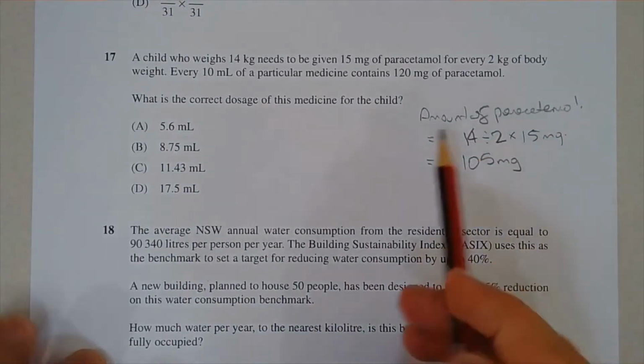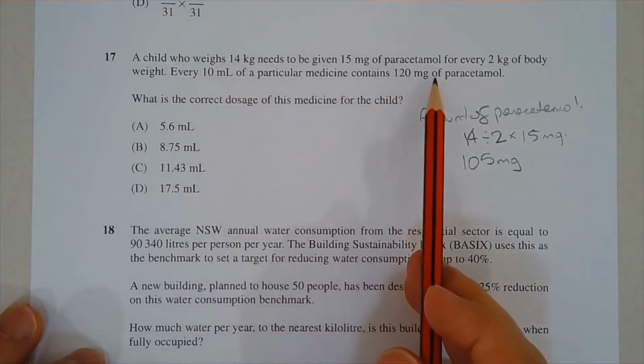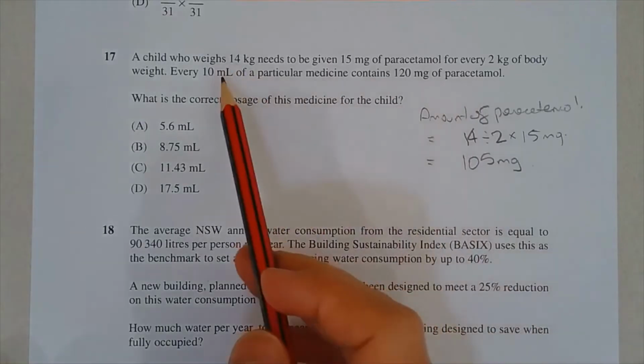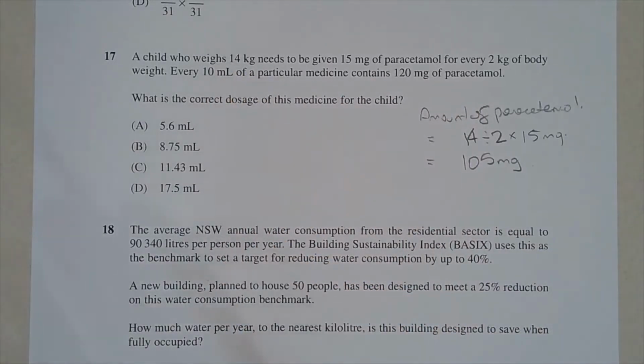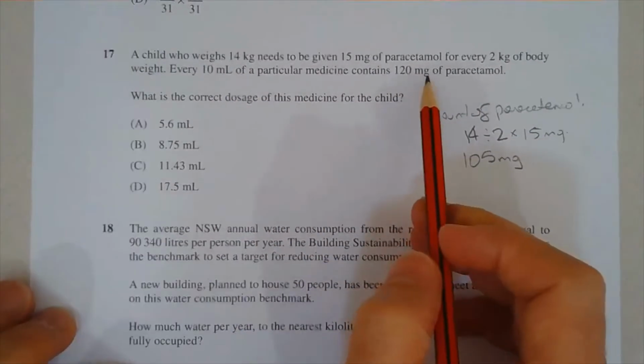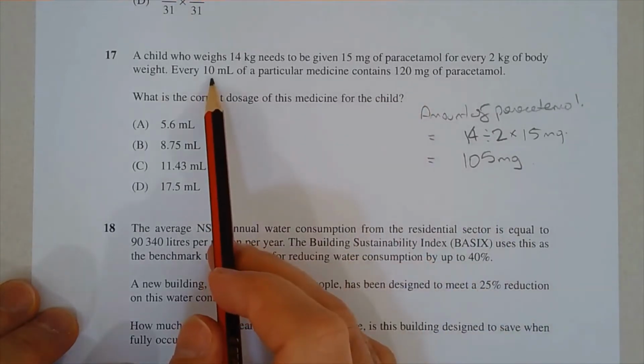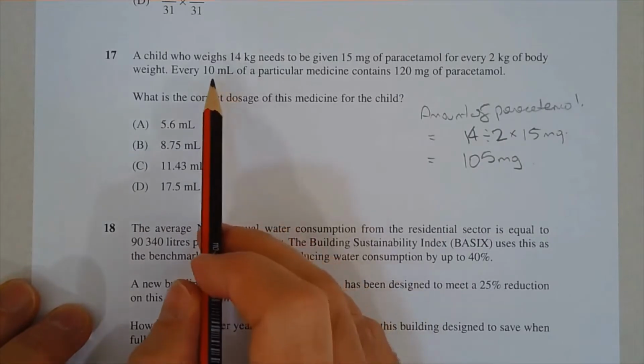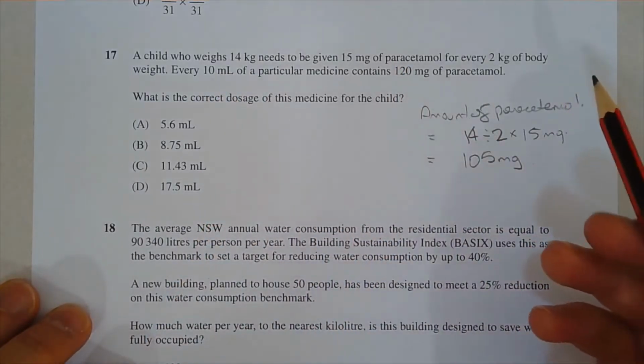Now, we know that the rate of weight of paracetamol to the actual volume of the medicine is 120 milligrams to 10 mils. Or we can say for every 10 millilitres, there's 120 milligrams of paracetamol.